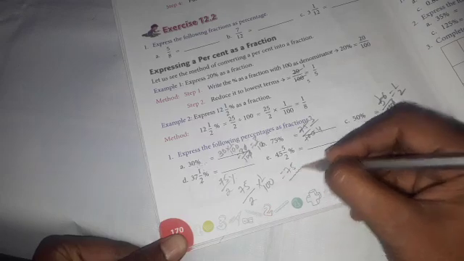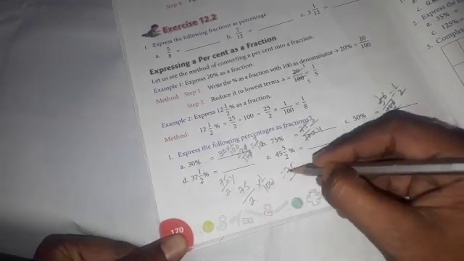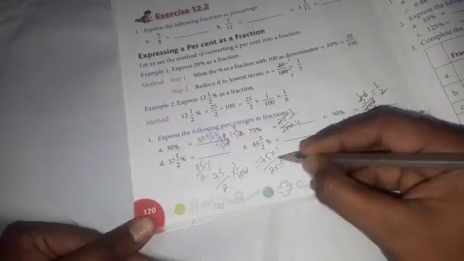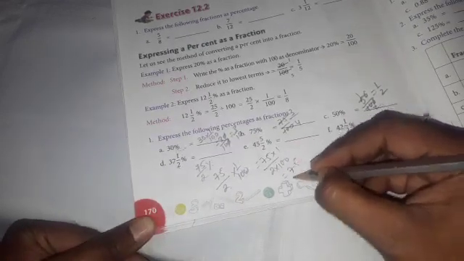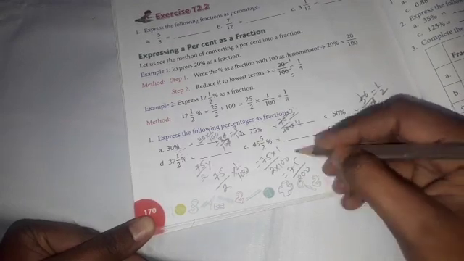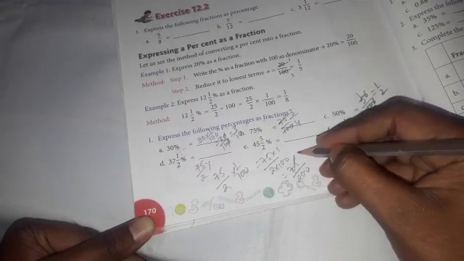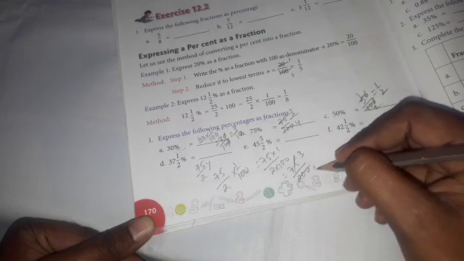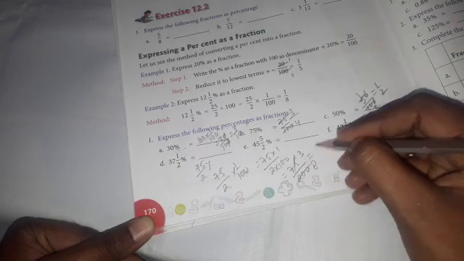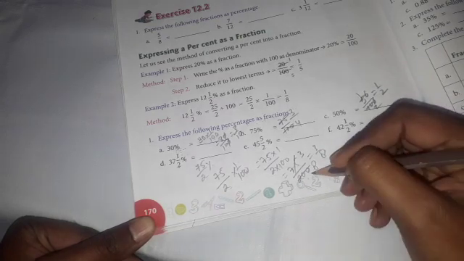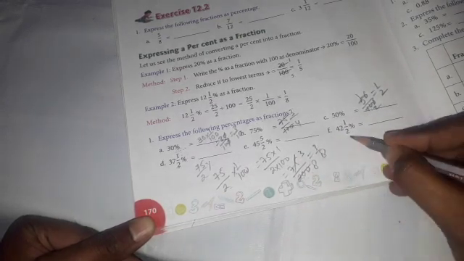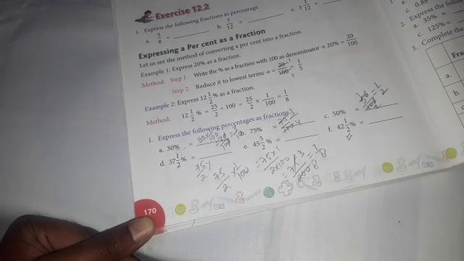So the answer is 75 into 1 upon 2 into 100. So 75 into 1 means 75 upon 200. Now you simplify this by 25. 25 threes are 75 and 25 eights are 200. So 3 upon 8 is your answer. You just simplify this and you will get the answer. You can do this question on your own.